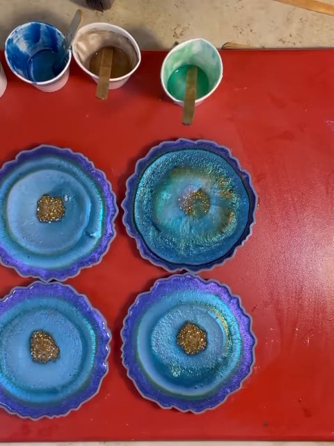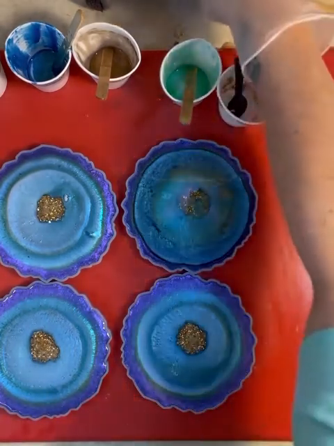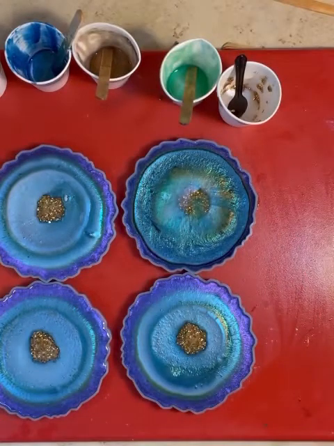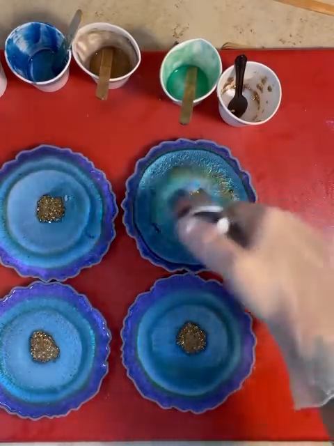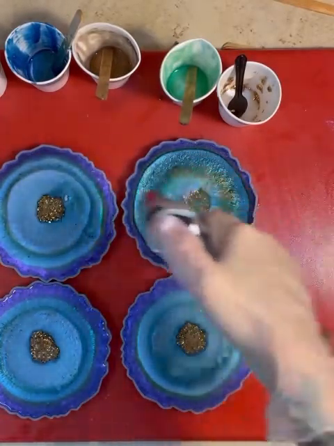Okay, let's take a little heat to this. Be careful with your torch. Not too close, you'll burn your mold. Not too long, you'll burn your resin.